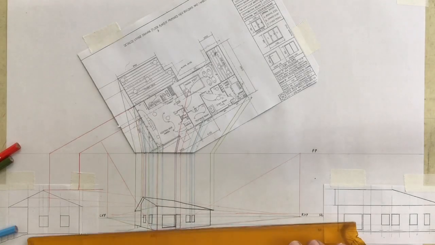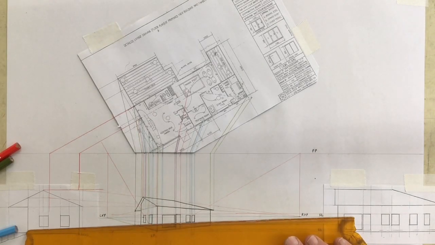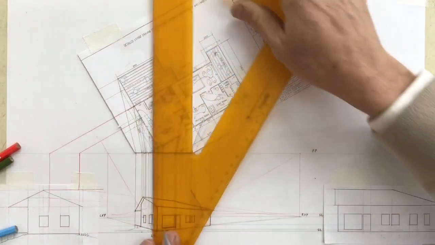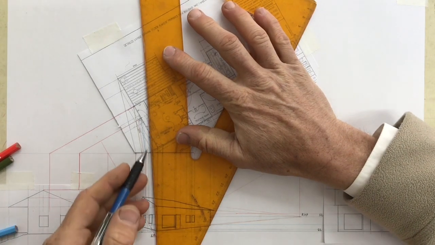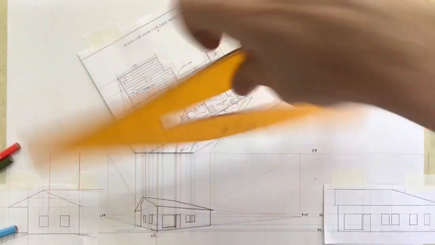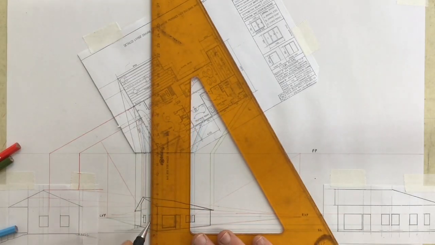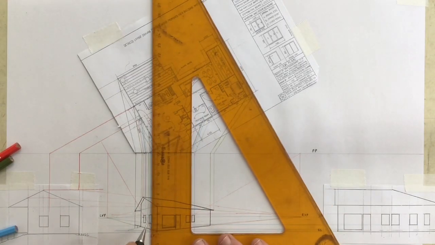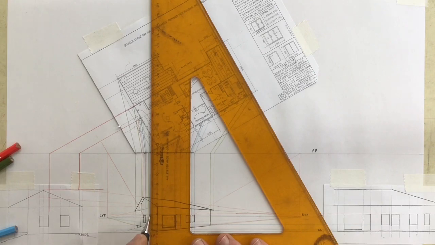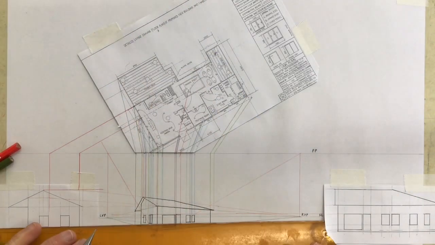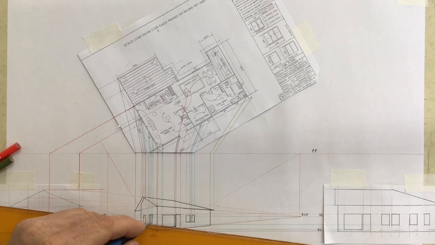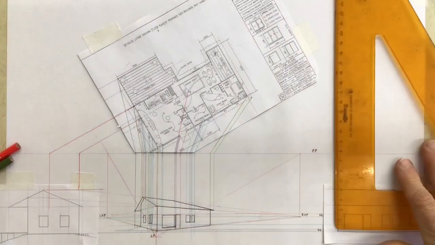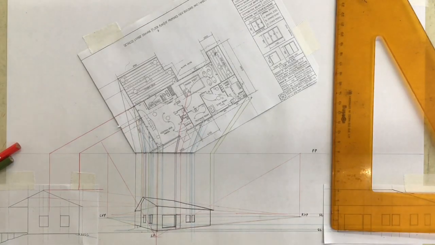We can do the little windowsill story again. Little line going off to RVP now. Line going off to RVP. Find the back of that window. Take that down to stationary point. Cross over the picture plane at that point. Drop that down into the picture. There's the little line that I can draw up from there. And I can then draw a little line going off to LVP from the intersection of those two lines. There we go. That's basically what you need to do for your perspective.